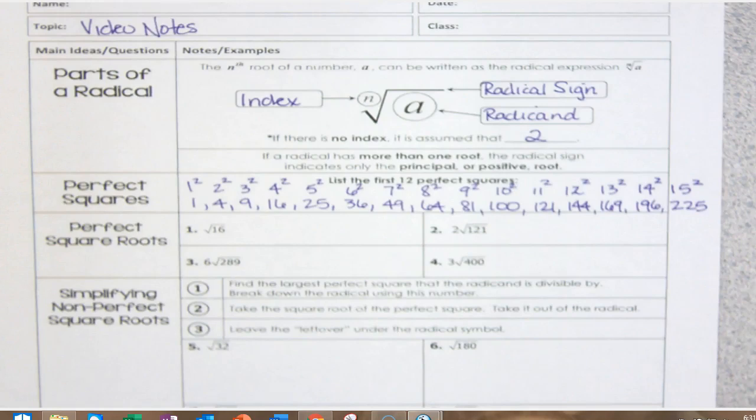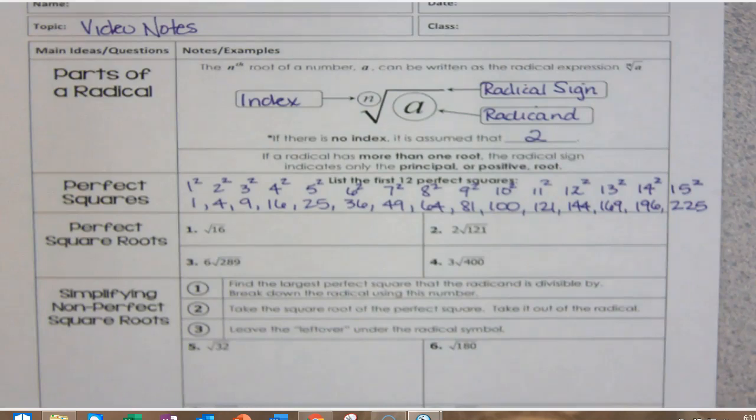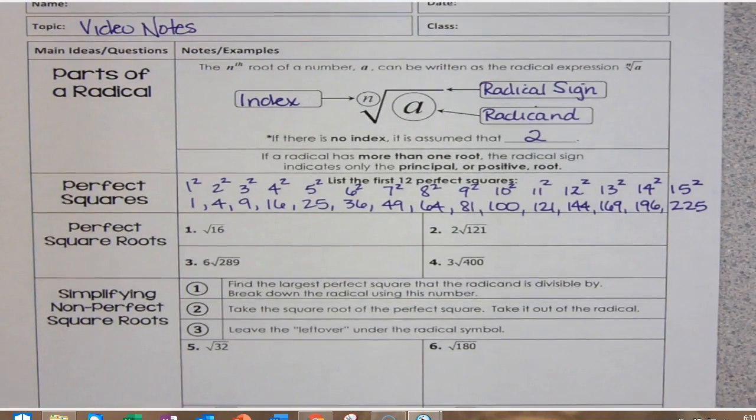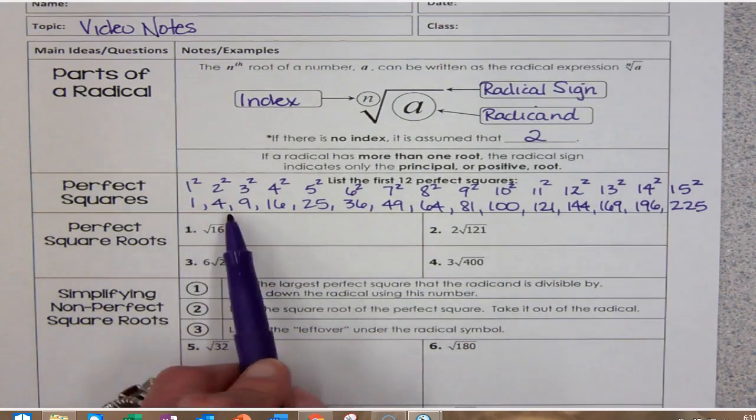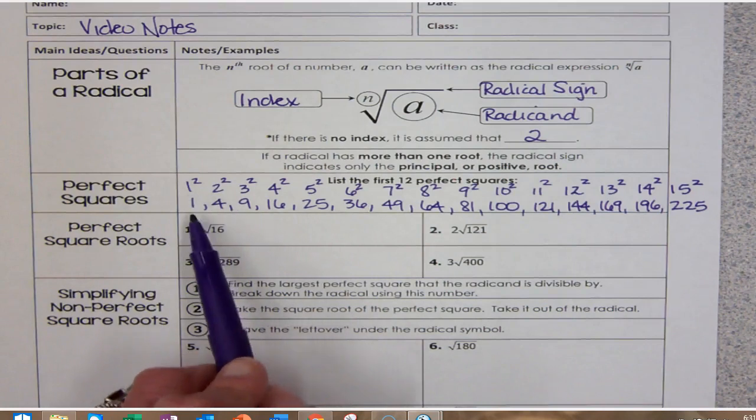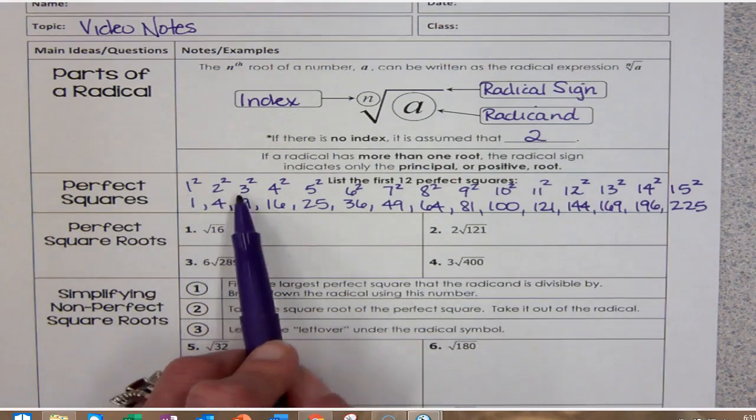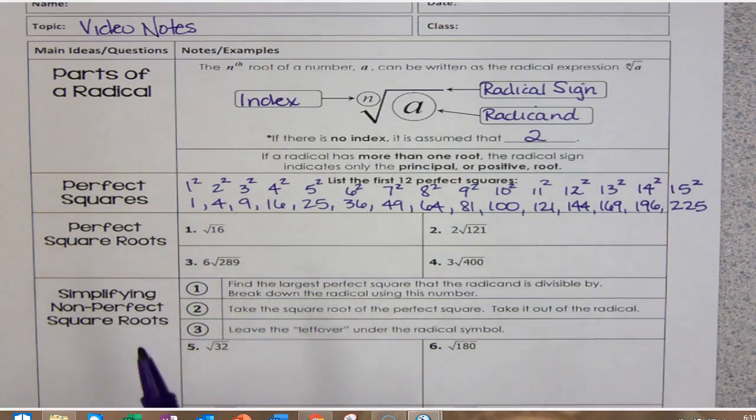All right, you guys, we're going to be learning about radicals and basically simplifying radicals. And what we talked about is how when you have perfect squares, 1 squared is 1, 2 squared is 4, 3 squared, that is your perfect squares. We're talking about the numbers kind of in between.